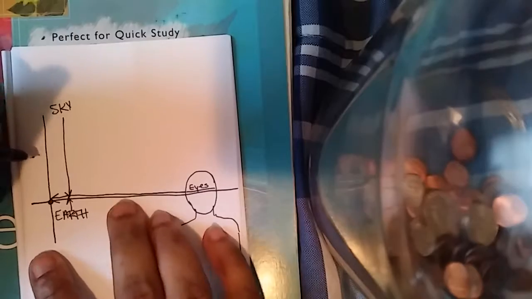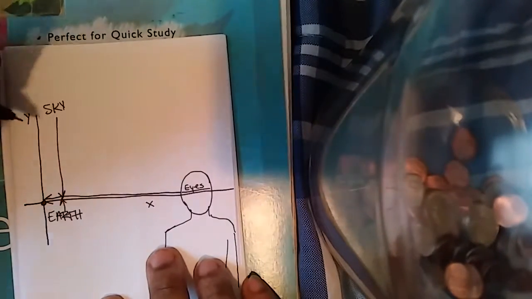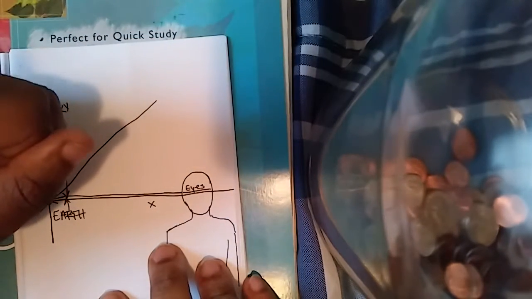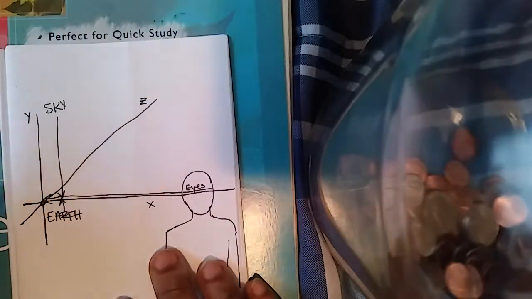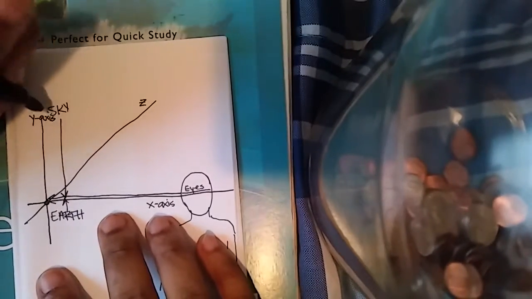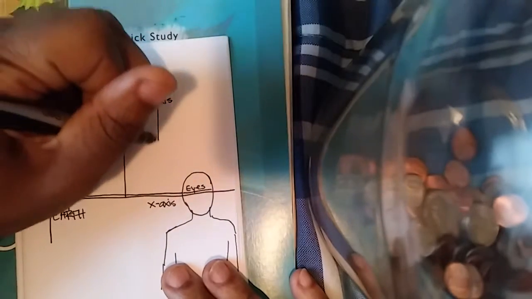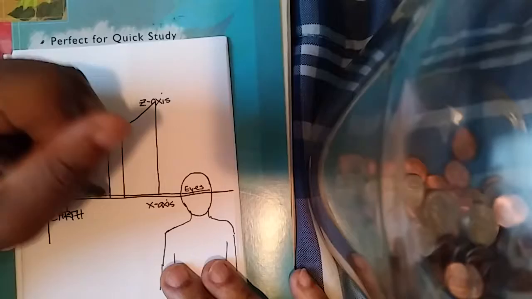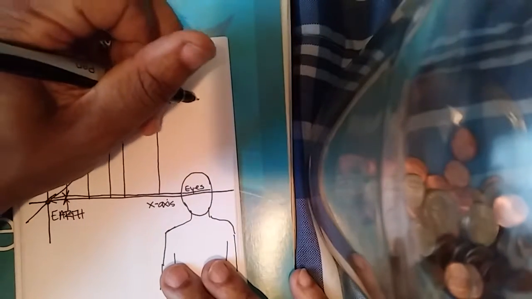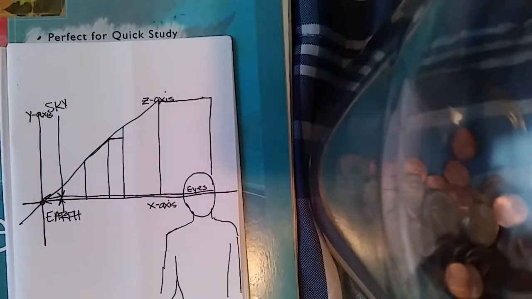Then you will have the angle. We have an x-axis, y-axis, and the z-axis will be diagonal. So this would be the z-axis. Now, if it sounds like I'm talking about geometry and math, that's because I am. This is pretty much the mathematical application to art, to drawing. So you could put it here, and it changes.